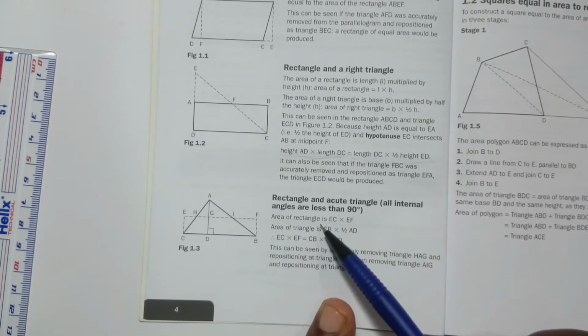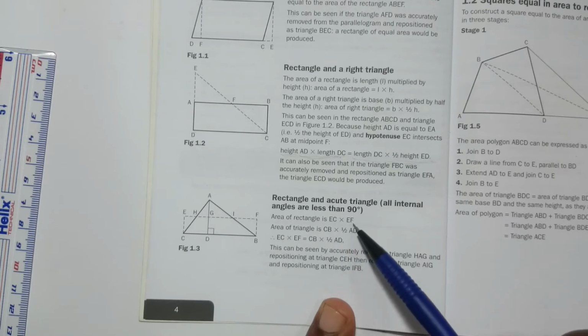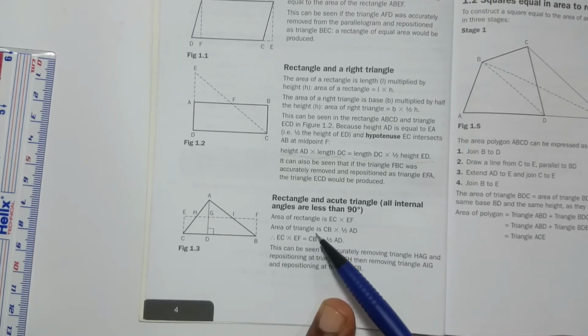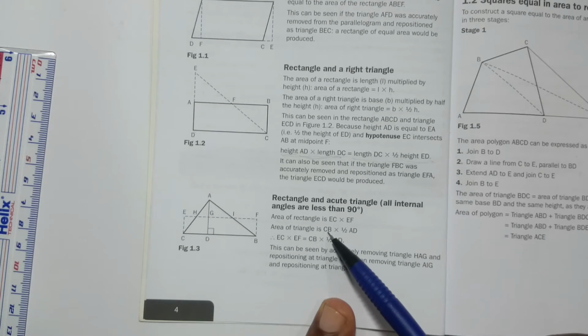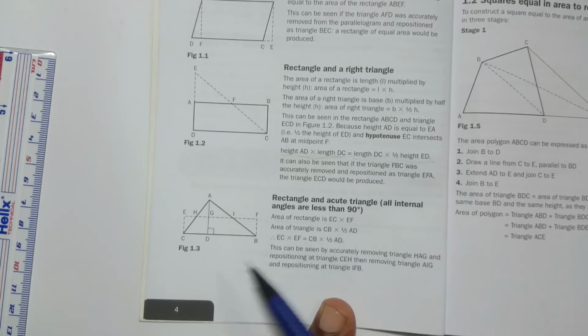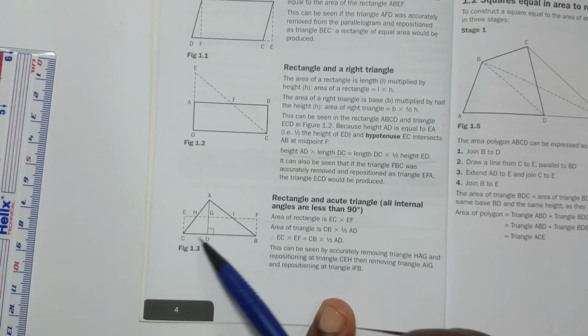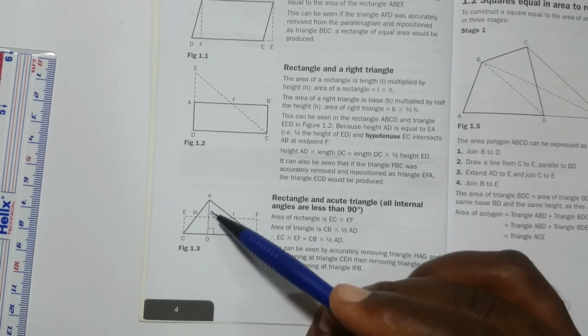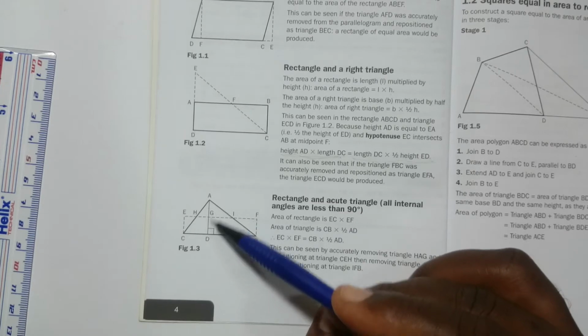So the area of the rectangle is EC times EF, and the area of the triangle is CB times half of AD. So CB is the length right here, half of AB right here.